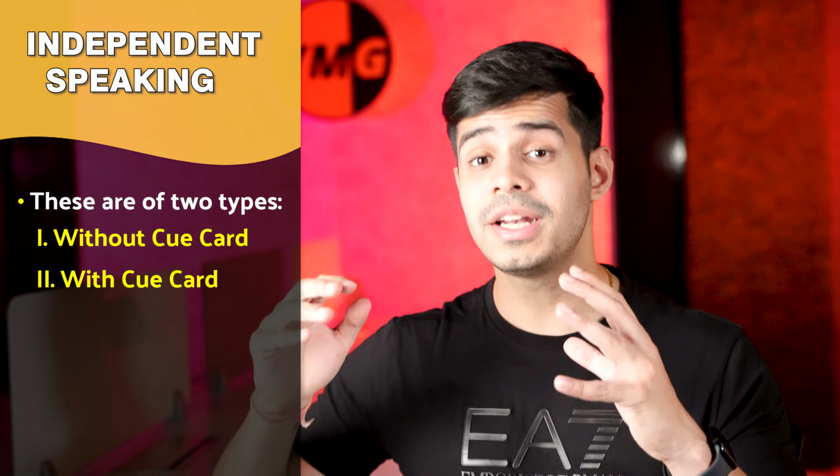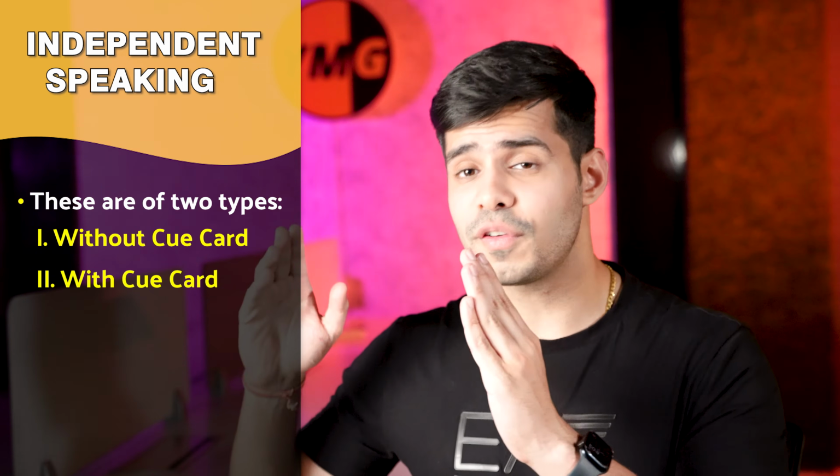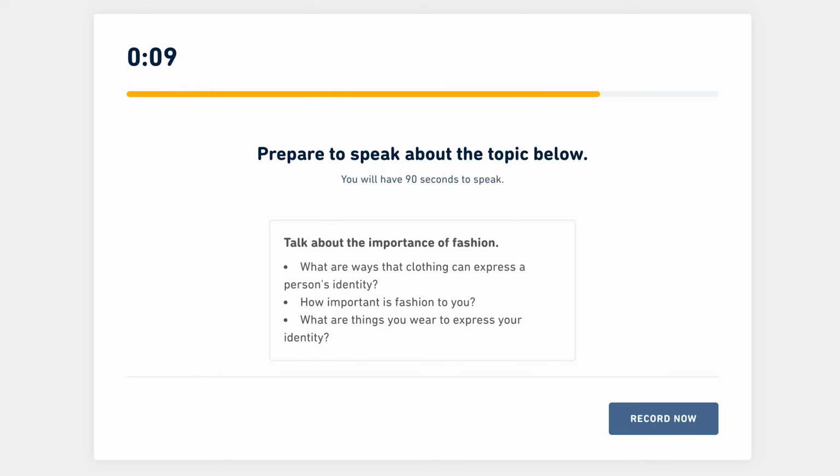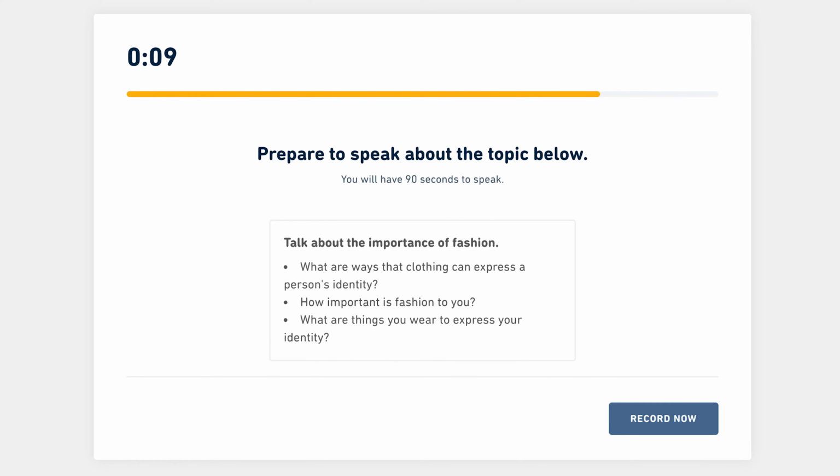All right. The other independent speaking question type is of speaking with the cue card. Now, what is the cue card? Take a look at this example right over here. So the cue card will give you a question. It will tell you exactly what kind of prompts it wants answered about that question. So you have to formulate your answer such that you're answering all these 3 questions within your answer. This is usually of 90 seconds only, and within these 90 seconds, you have to answer all of these 3.